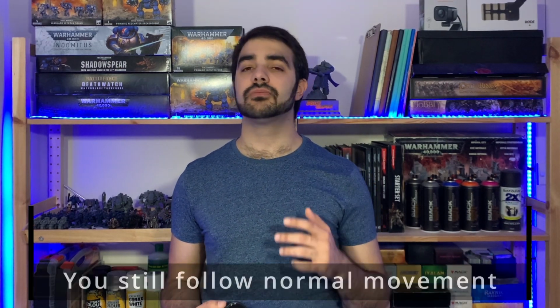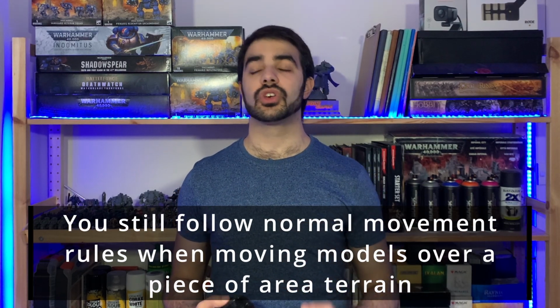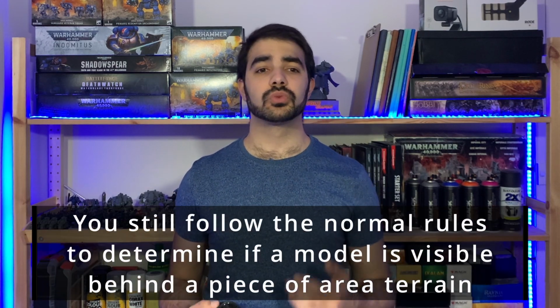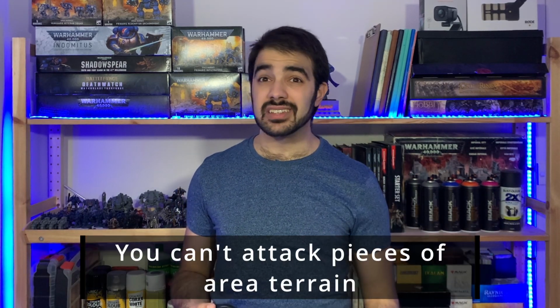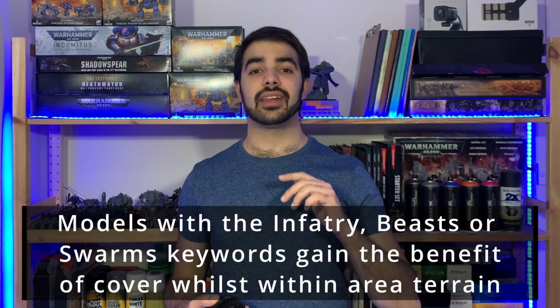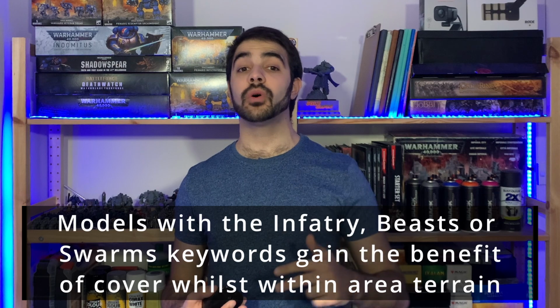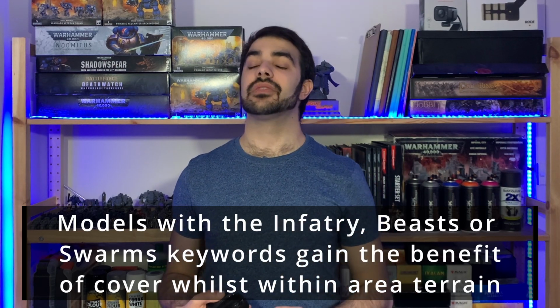Now, when you start to move models over a piece of area terrain, again, you're still following the normal rules for movement when you do so. You will also still follow the normal rules when looking to see if a model is visible when it is behind the piece of area terrain. You can't attack pieces of area terrain, much like obstacles and hills, and models that do have the infantry, beast, and swarms keyword that are in a piece of area terrain do gain the benefits of cover as well.